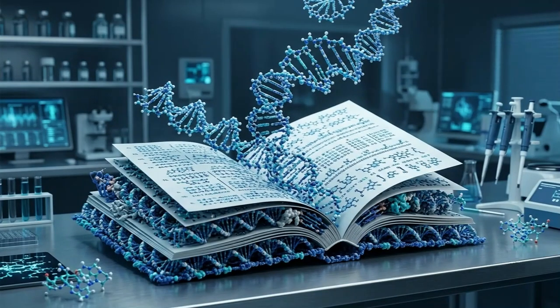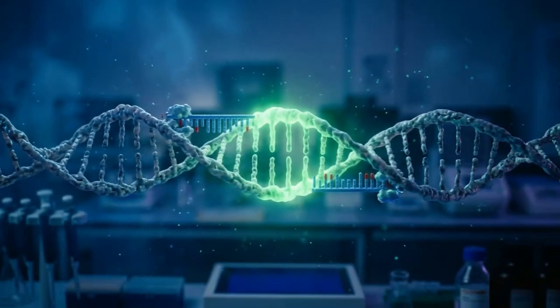Now, imagine your genome as a very large book, a book with billions of letters. Your goal is to find and copy only one specific sentence. If your primers are not designed correctly, they may bind to the wrong location, or they may not bind at all. This leads to failed or non-specific PCR results. That is why primer design is one of the most critical steps in molecular biology experiments.